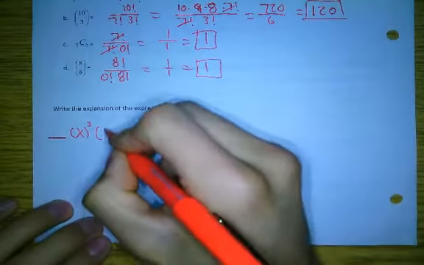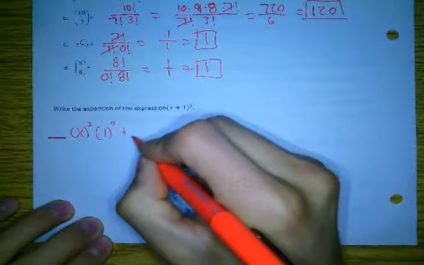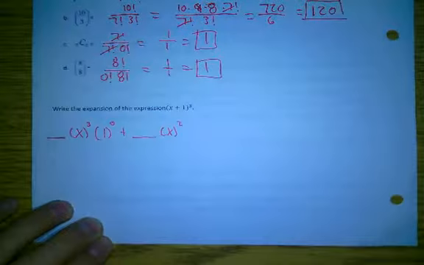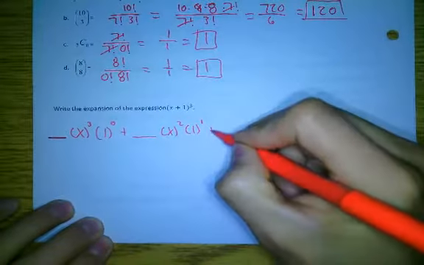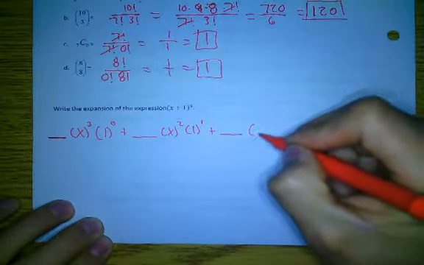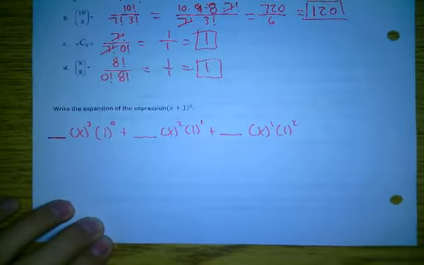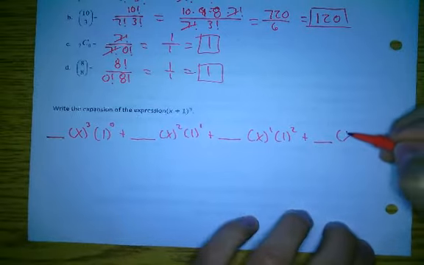Plus another coefficient times x to the second power times 1 to the first. Plus another coefficient times x to the first times 1 to the second. Plus another coefficient times x to the 0 power times 1 to the third power.